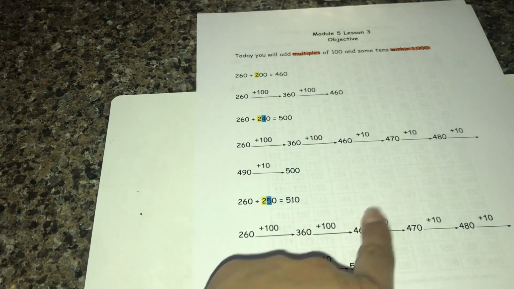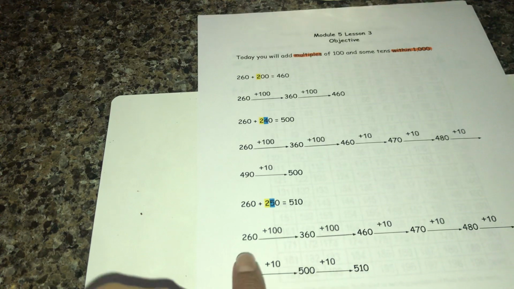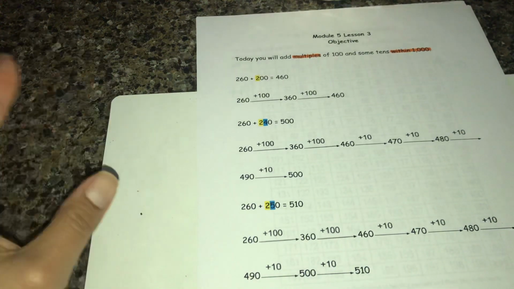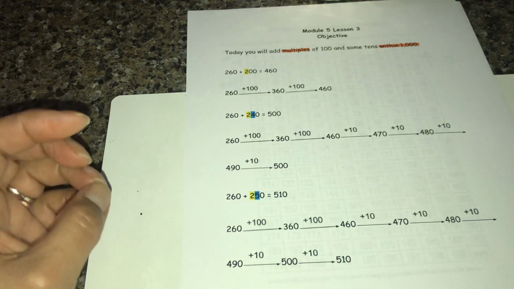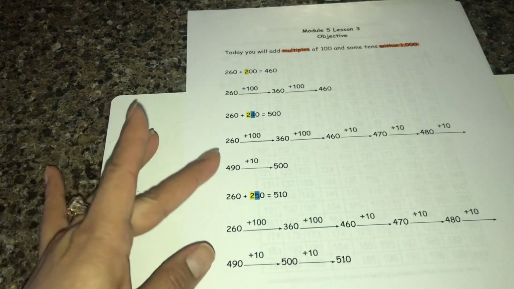Again, I wouldn't have any of these numbers here. And I would have the kids count on to find the answer. Again, we're using arrow way today. I want to see the work done this way.